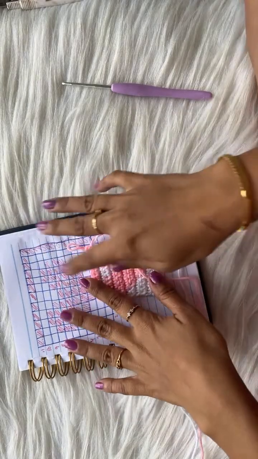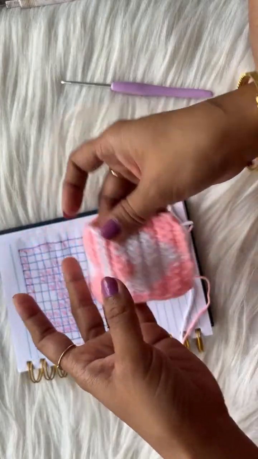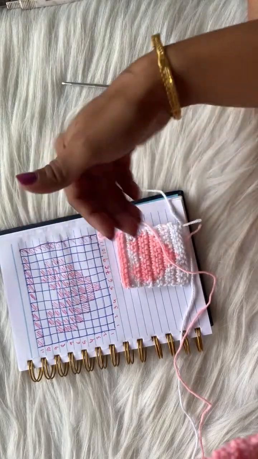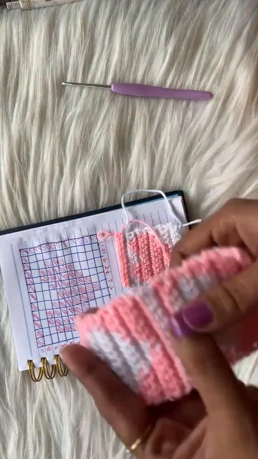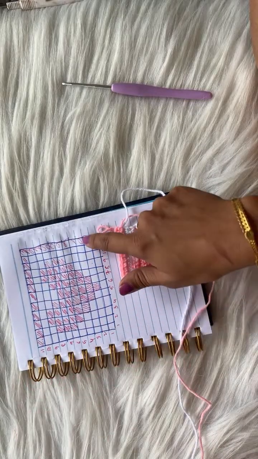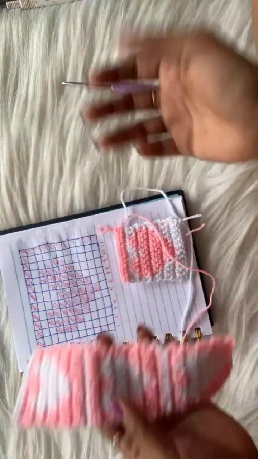So the pattern ends here. If you want to continue after this guys, then again start with 1 to 11 and continue as it is. I hope I made the point clear. That is, in the next round we are going to have only white, then start with the round 2, 3, 4 like this. You can continue accordingly.